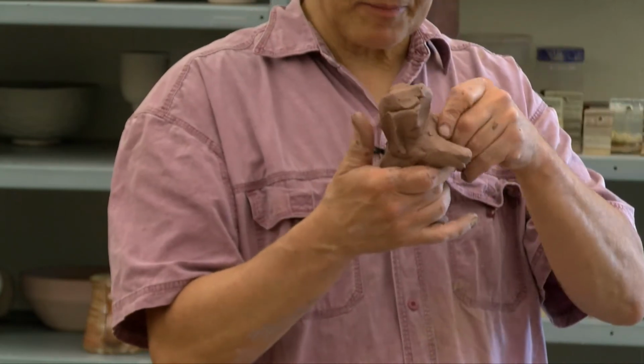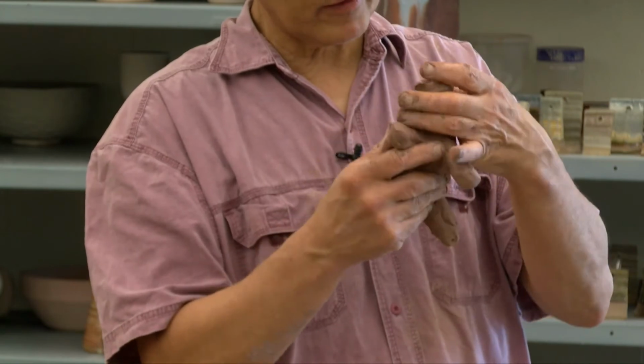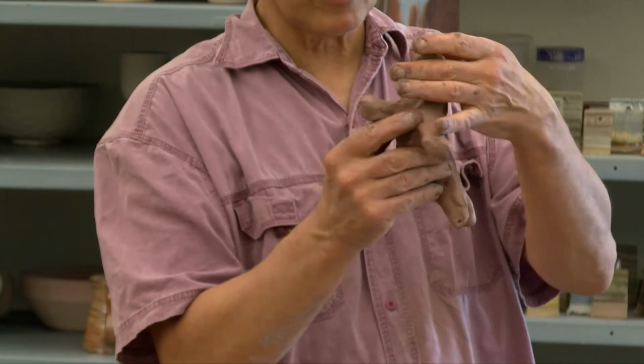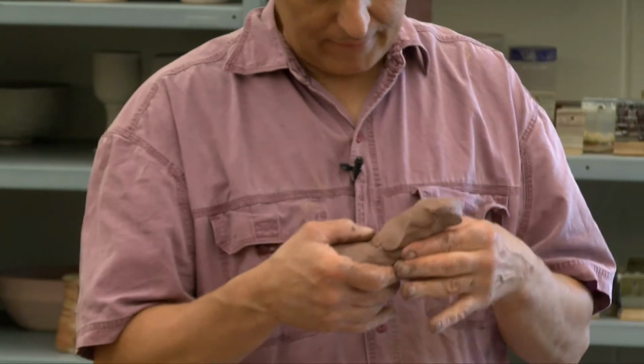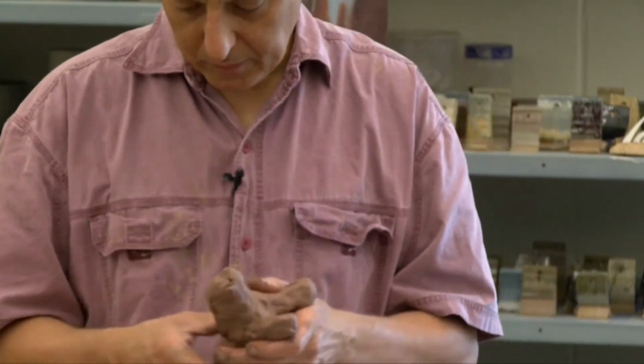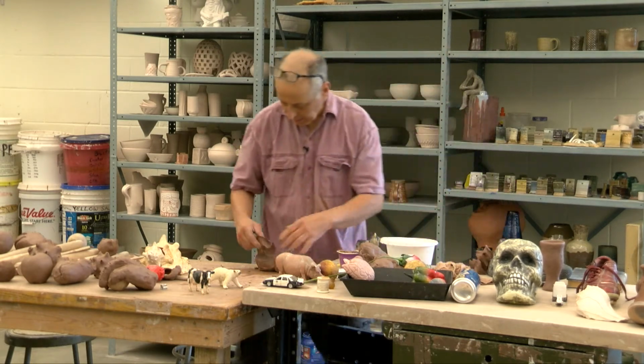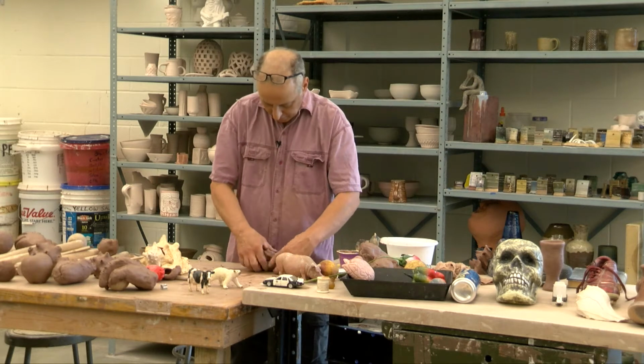So right now I've got something with 4 legs. And it's amazing, if you pinch one way, it turns into a horse. You pinch another way, it can turn into a cat. All right, so this needs more body because they have a lot of body.